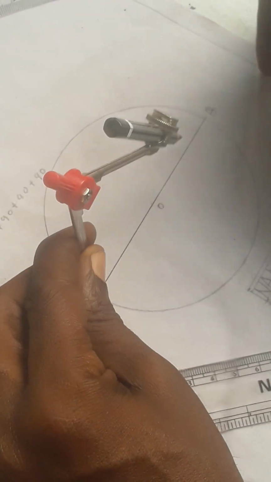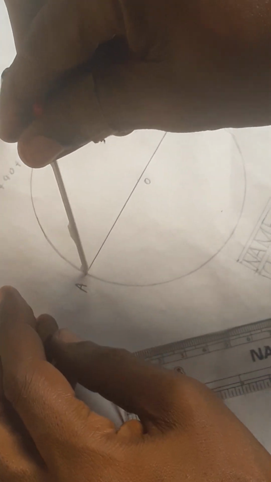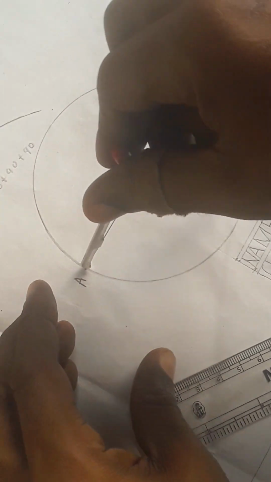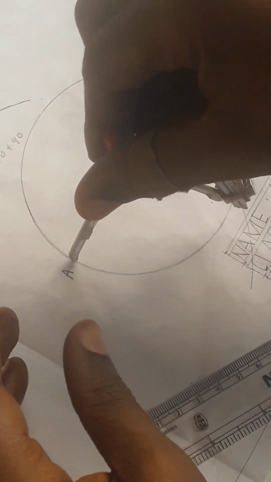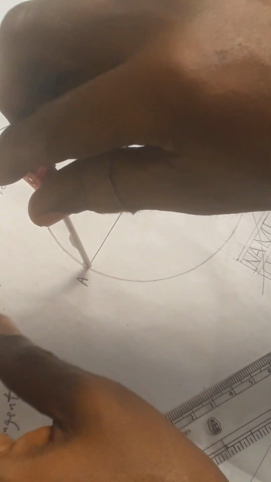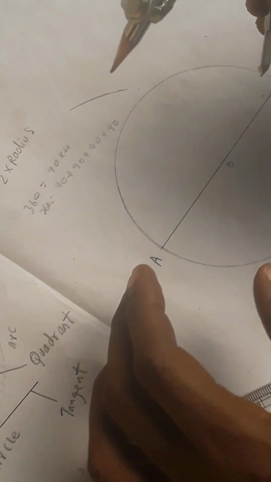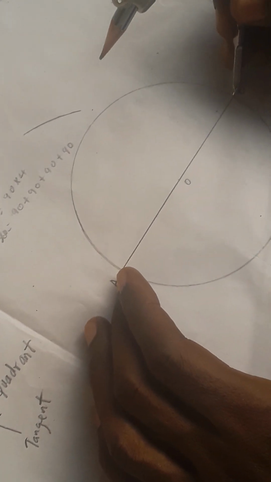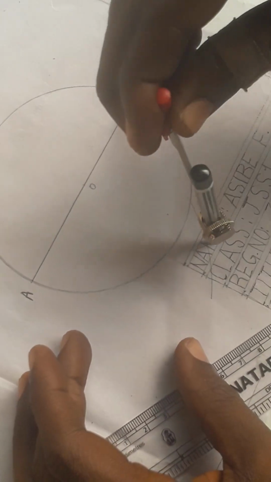You can expand it any length you want to. But let's draw an arc here. This is arc 1, above the circle, also below the circle. So having done this, you remove it. Make sure you don't squeeze this. Go to this point, center it at point B. Draw above and below.